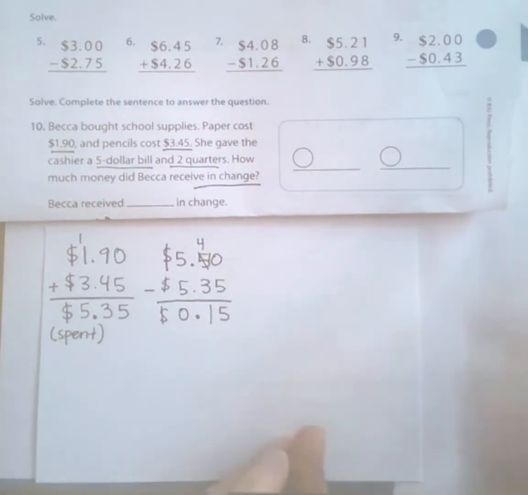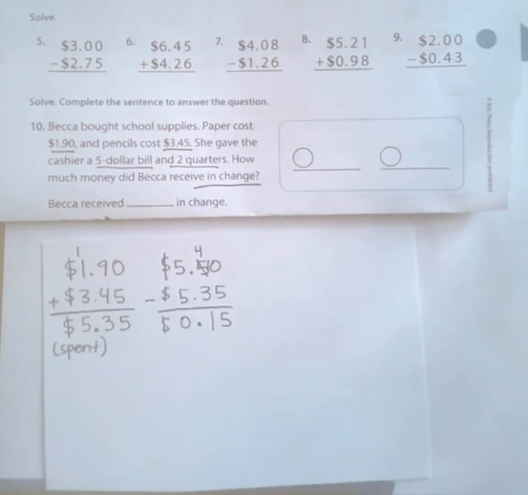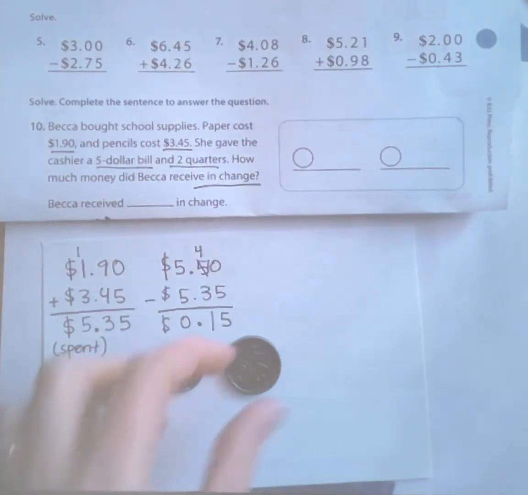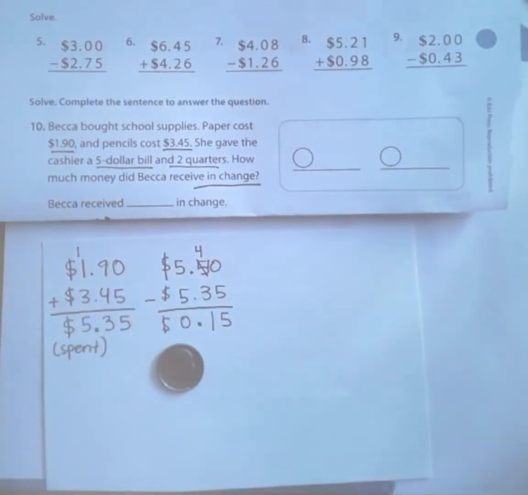Now, I just want us to think through here, what are some different ways that I could make 15 cents? One way I could do it is I could do a dime, which gives me 10, and a nickel, and that could give me 15. Or instead of doing that, if I really wanted to, I could count out pennies. I could do 15 pennies.